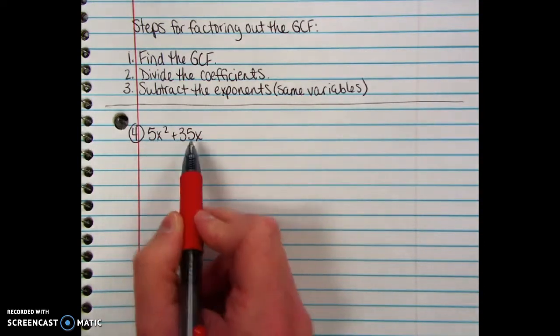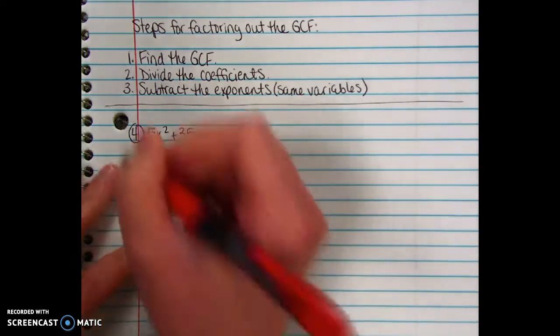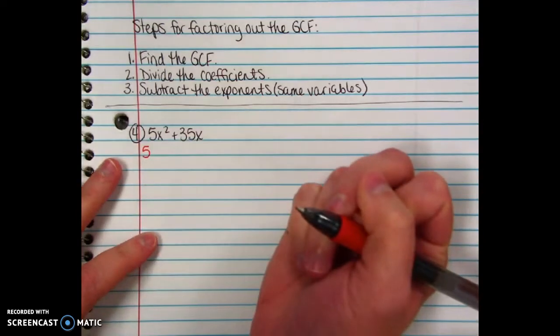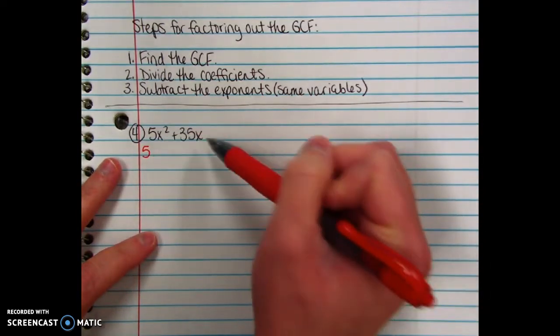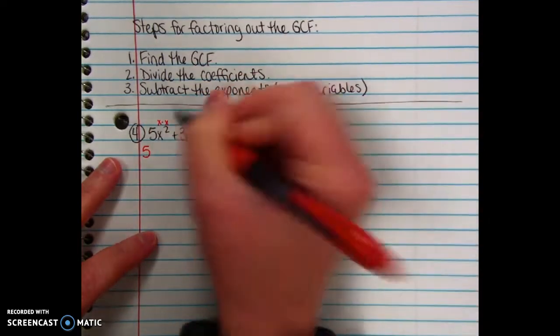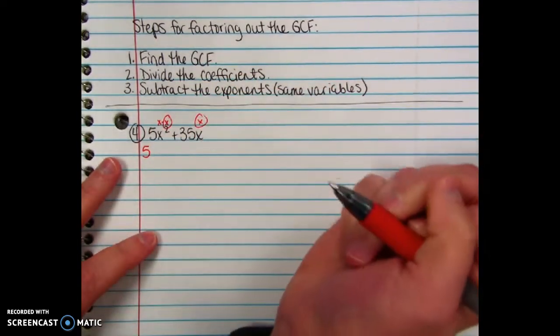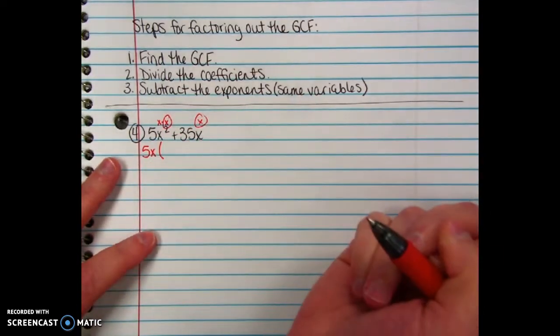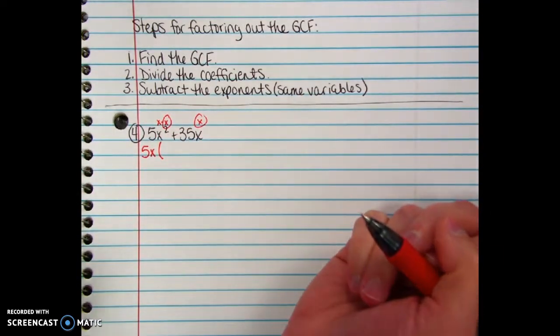In this case, I know 5 does go into 35. So 5 is part of my GCF. And then this has x squared, this has x. So if you think about it this way, they each have 1 in common. So 5x.